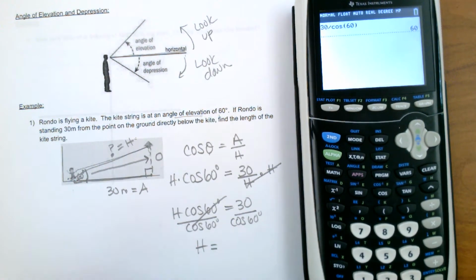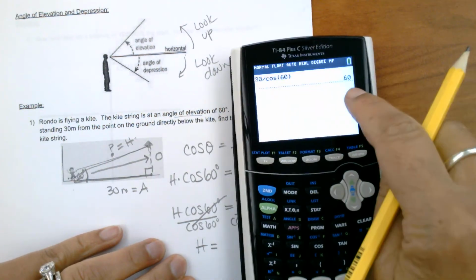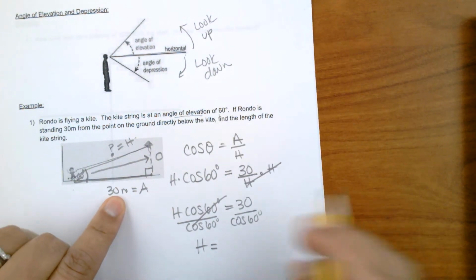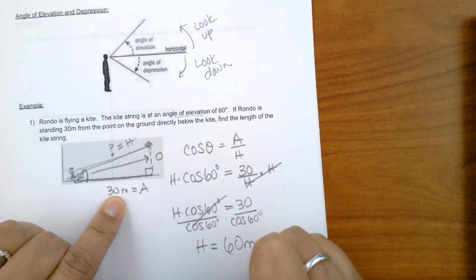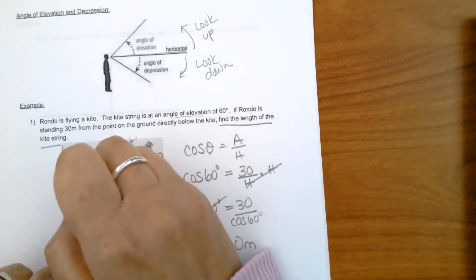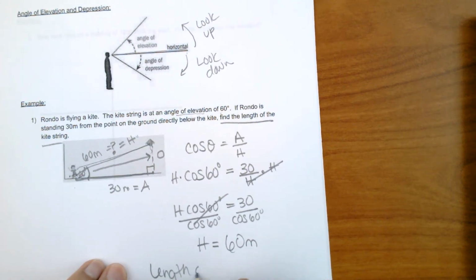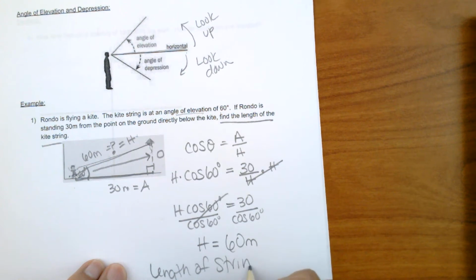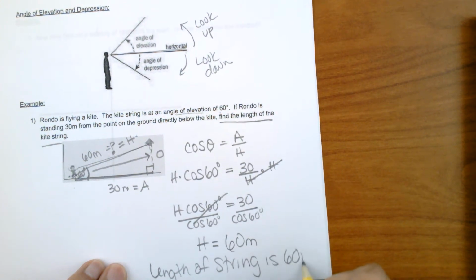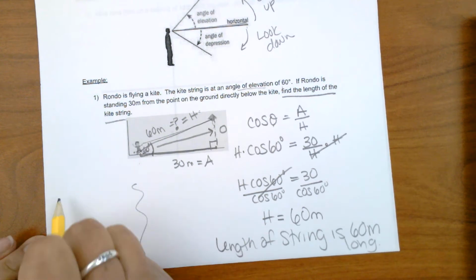And we're going to get, 60 degrees. Wow, pretty cool. Not 60 degrees, my bad. 60 meters, because we're not doing angle measure. 60 meters. So the length of the kite string, this is 60 meters long. Length of string is 60 meters long. Sweet. Okay. Now, let's just look at a little side note over here.